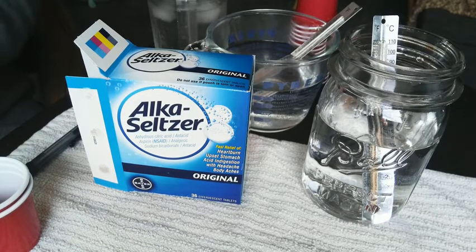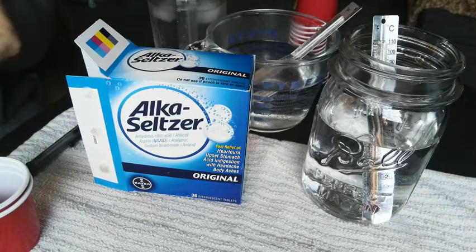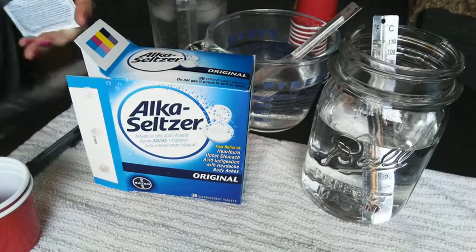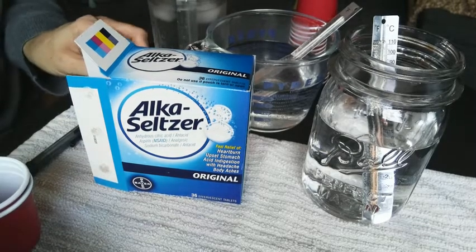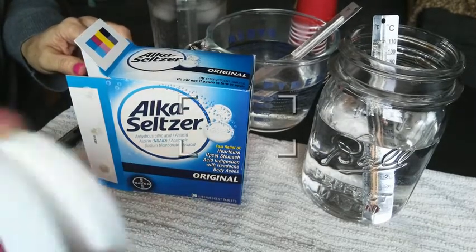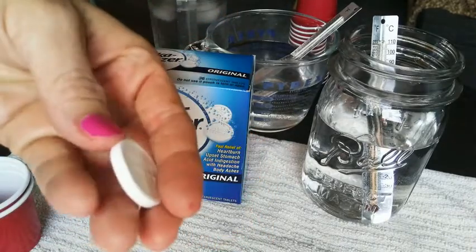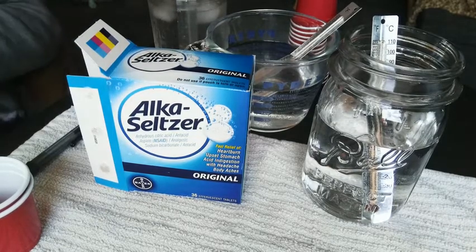So I'm going to get my separate tablets out, and I'll need 3 of them for this portion. Okay. So I have my 3 tablets. Each one of them looks like that. And you can get generic ones of these, that's fine. This is just what they had at the store.